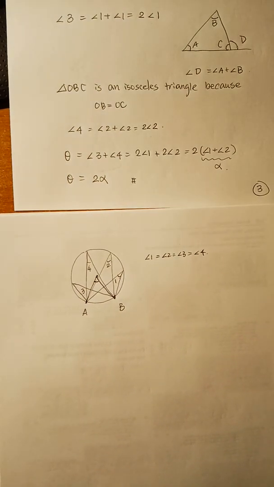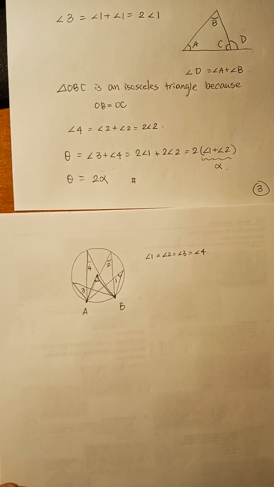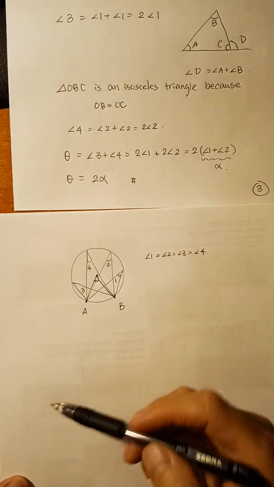So this is the relation between the central angle and the inscribed angle. Okay, so we have central and inscribed. Then let's see next.